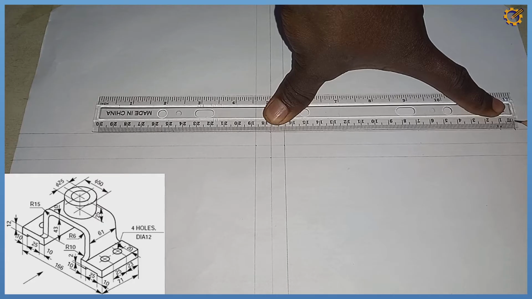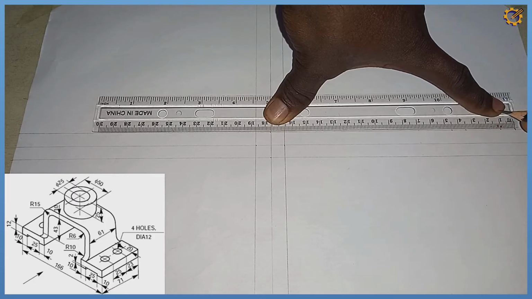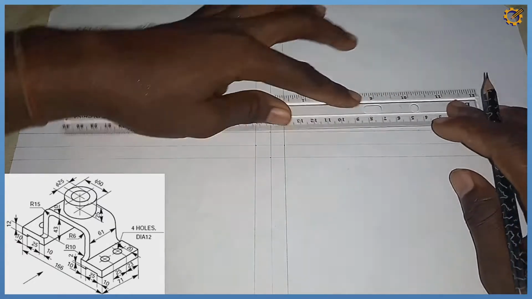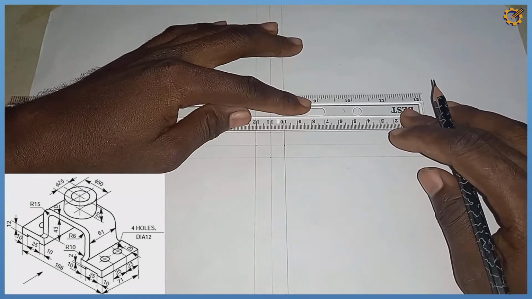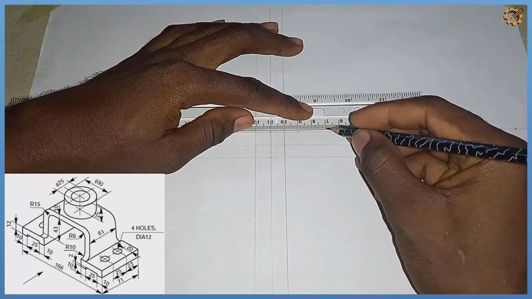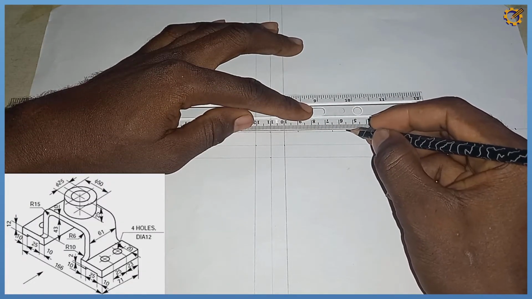After the mark of 10, I'm having a mark of 25, which will be right here. After that, I'm having another mark of 10, which will be this. The same thing from this angle: mark of 10, then mark of 25, then mark of 10.